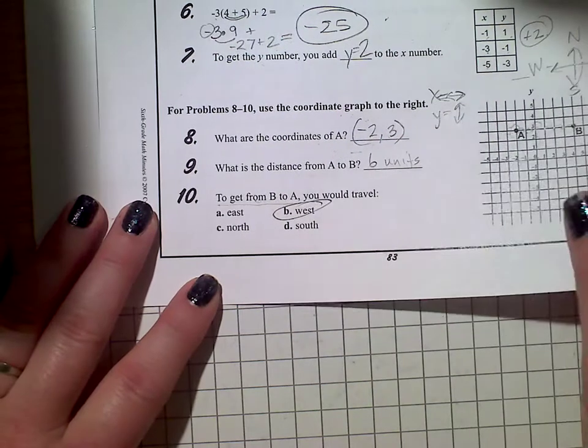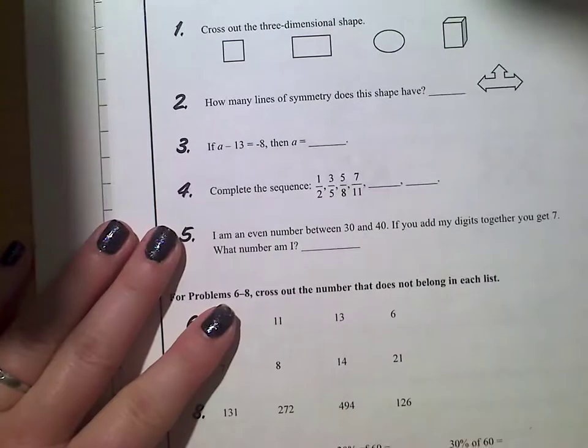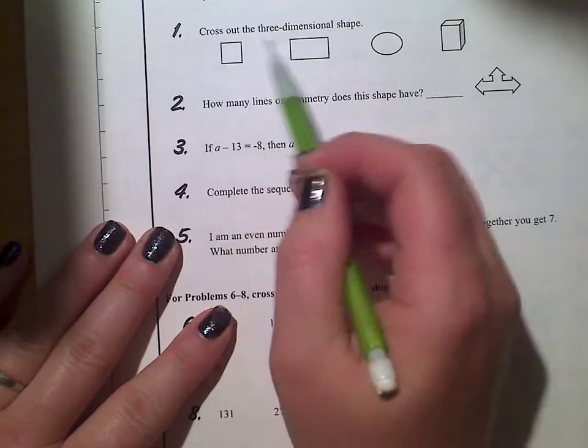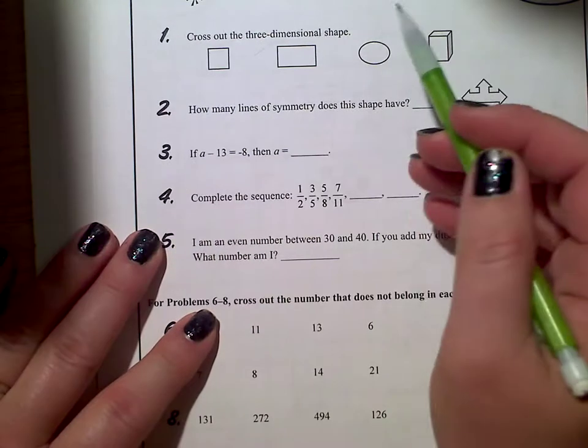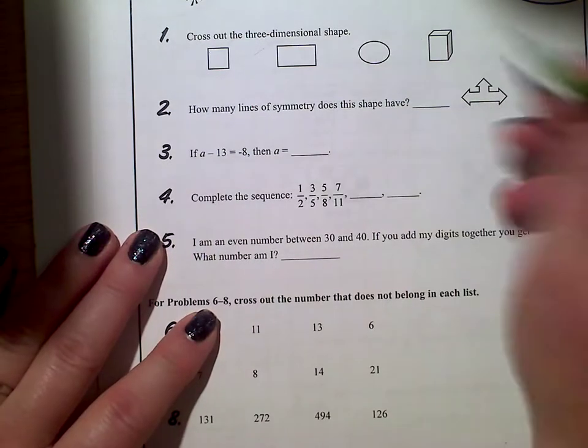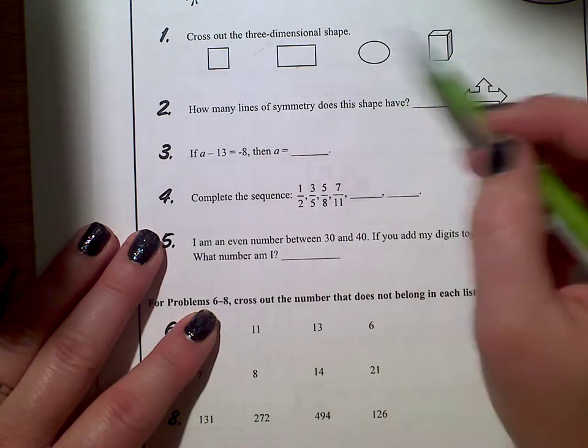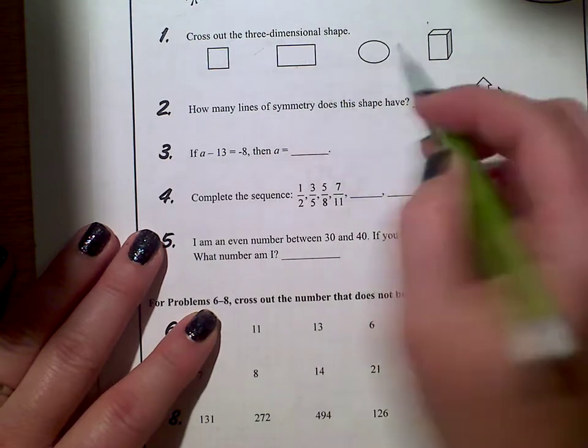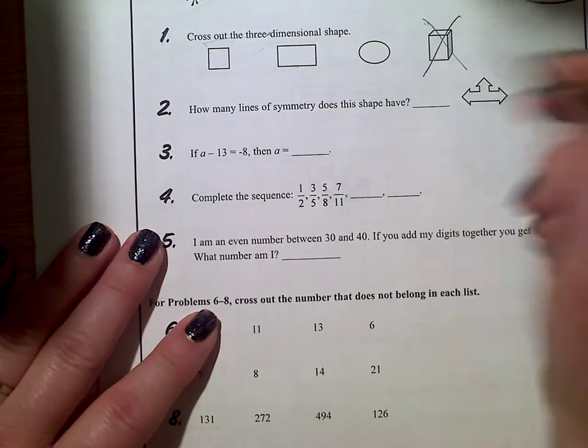All right, which is B. Next, minute 77: cross out the three-dimensional shape. Oh god, this is so easy. This is flat, that's flat, that's flat. So unless they're really bad at their art, this is the cross out. We're crossing that one out.